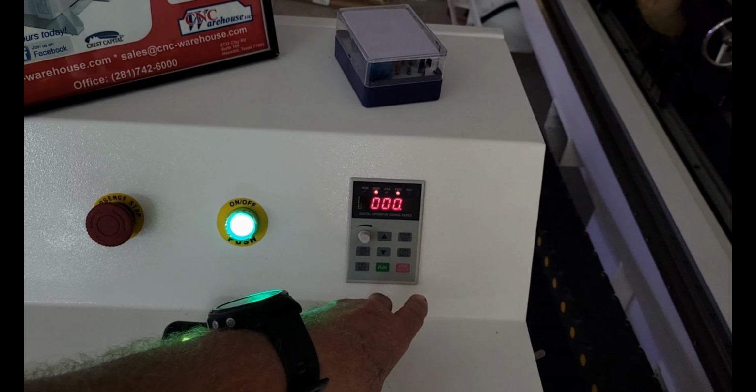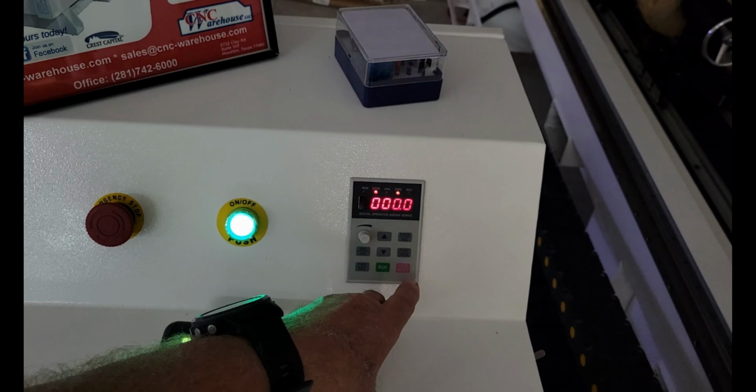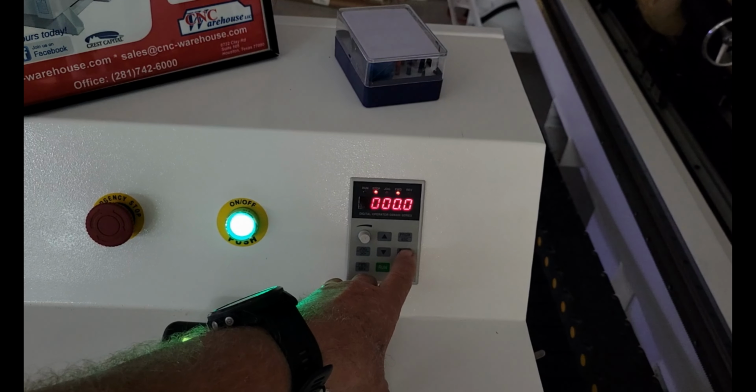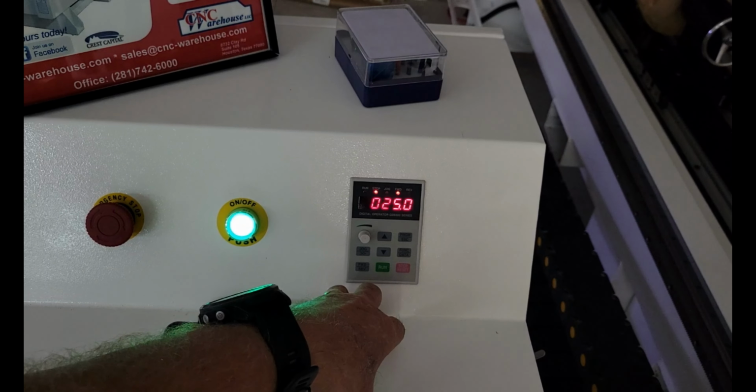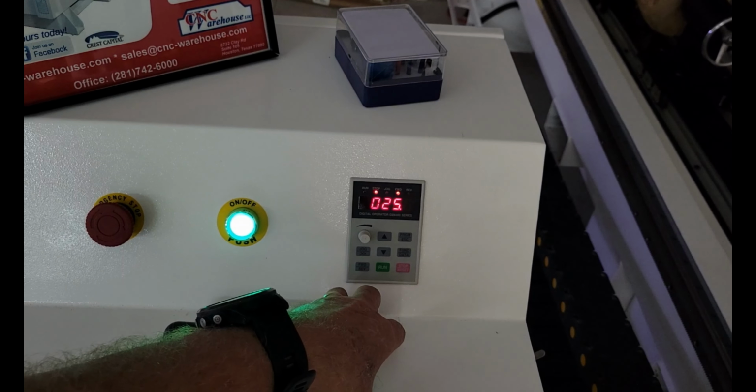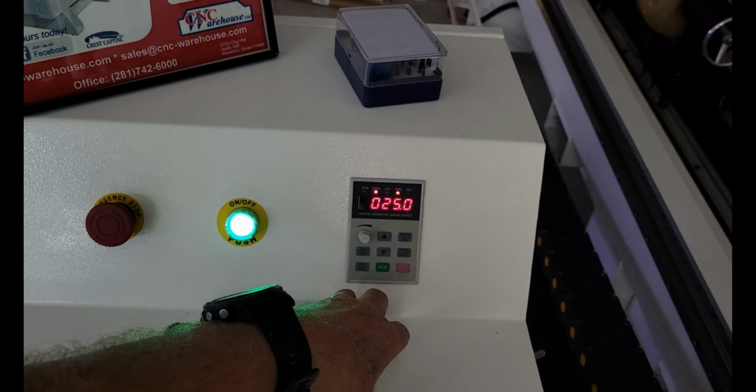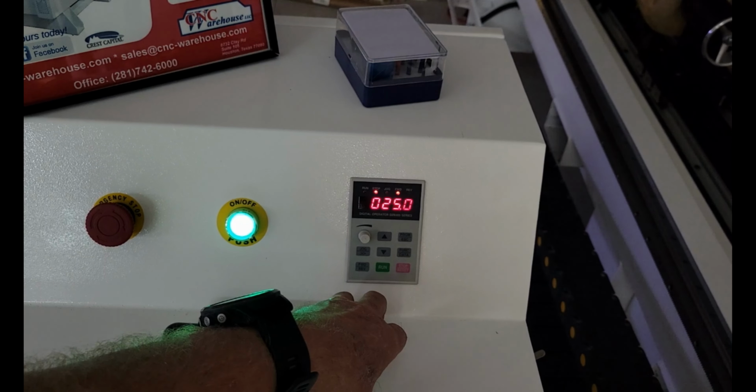And of course, our first gear was 0. So that's 29. Our next gear was 25%. So it's not actually an RPM value, it's going to be the percentage of the max RPM of 18,000.